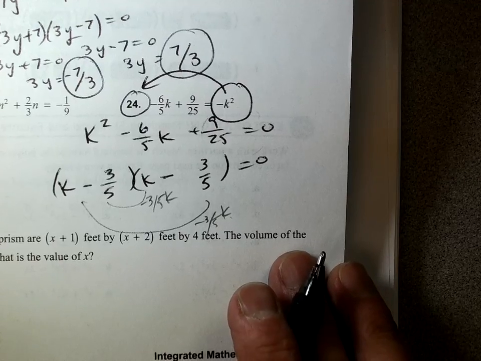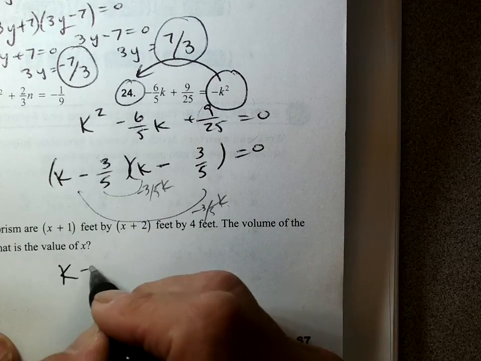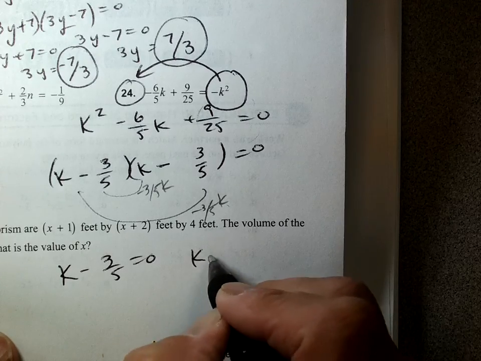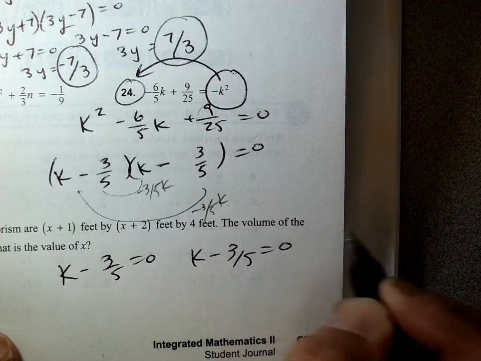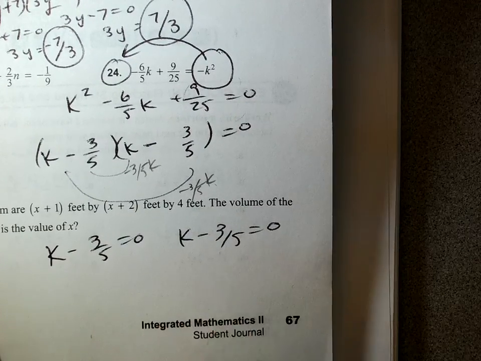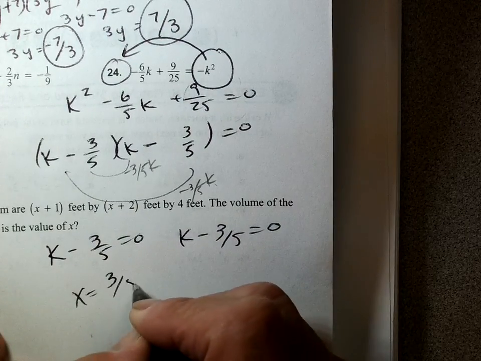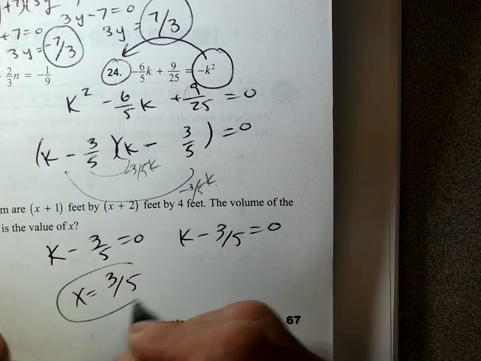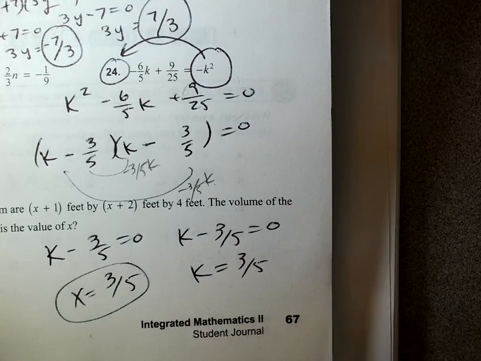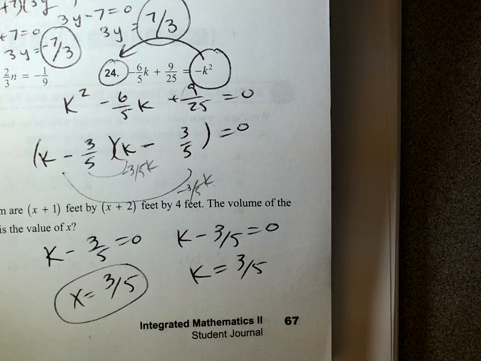I have my mini equations, right? k minus 3/5 equals 0 and another k minus 3/5 equals 0. Now, I get two answers, but it's going to be the same answer twice. One answer is k equals 3/5 because I add the 3/5. And then the same thing here. So you get two answers, but that's called a double answer. The same answer happens twice.